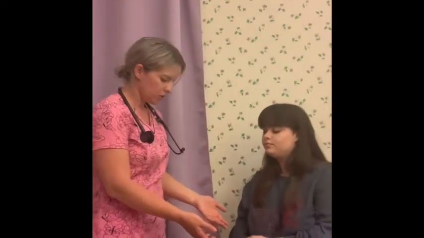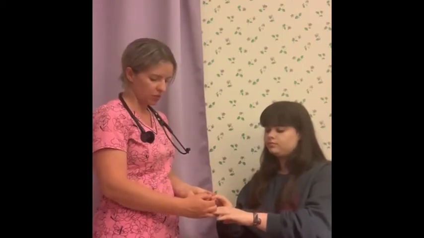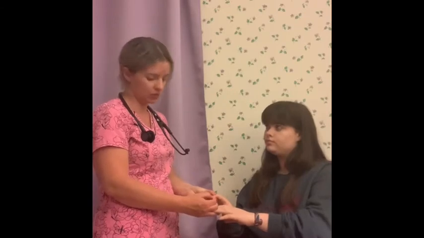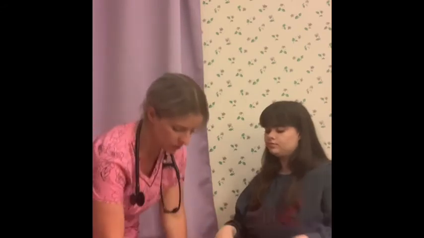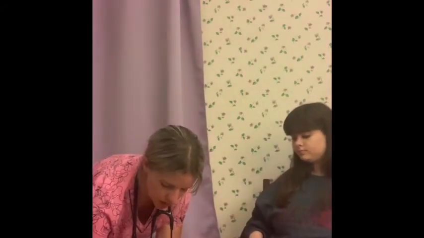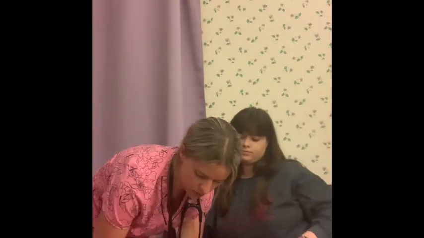So now I'm going to check your circulation in your hands and feet. So I'm checking the capillary refill time. I'm pushing down on the nail bed. It should be 3 seconds or less. That's good. I'm going to do the same thing with the toes, pushing down on the nail bed. And this one, it's 3 seconds or less. So circulation is adequate. And if I had a pulse oximetry, I would put that on her finger and it would tell me her oxygen saturation level in her extremities.